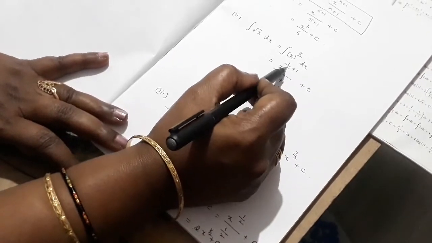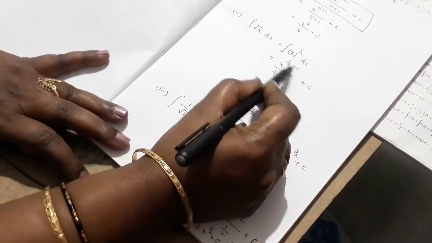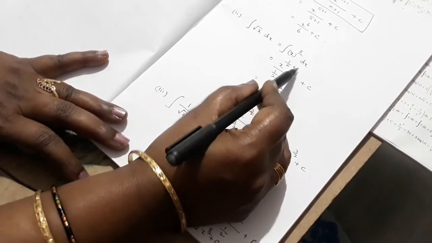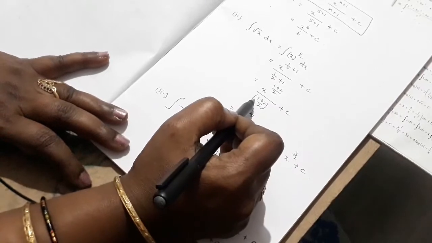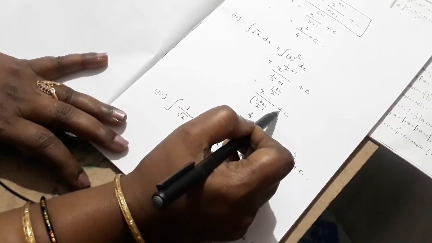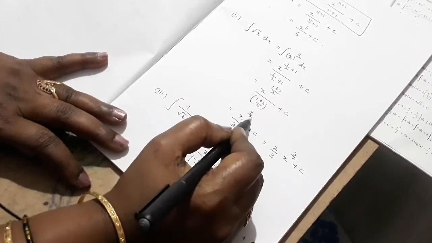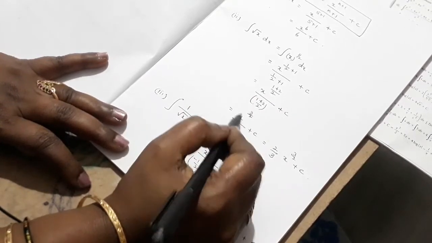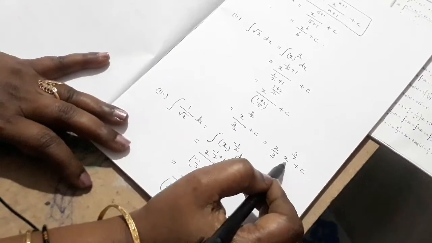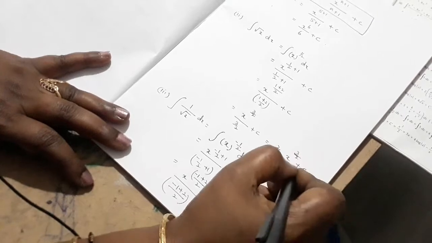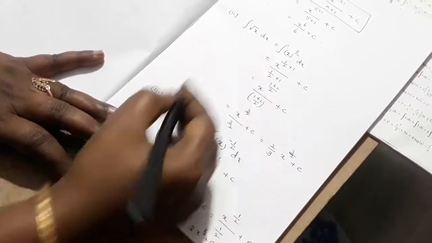Then to this part I have taken the LCM. So the LCM becomes 2, then 1 plus 2 by 2. This is also 1 plus 2 by 2 plus c. Simplifying again, you will get 3 by 2 here, and again the 3 by 2 goes to the numerator, so 2 by 3, x to the power 3 by 2 plus c.